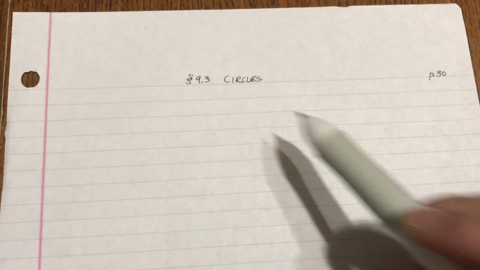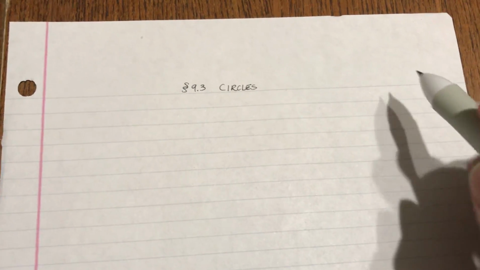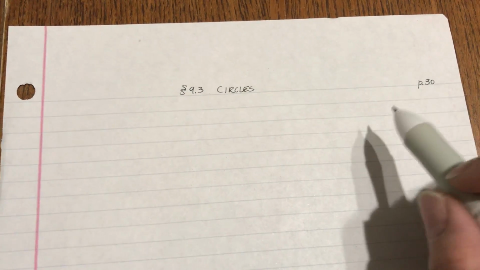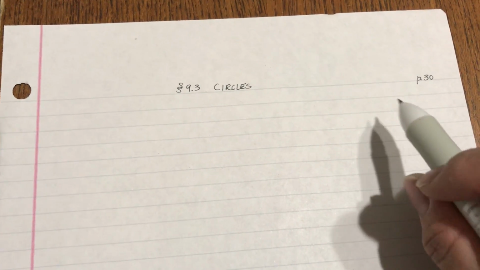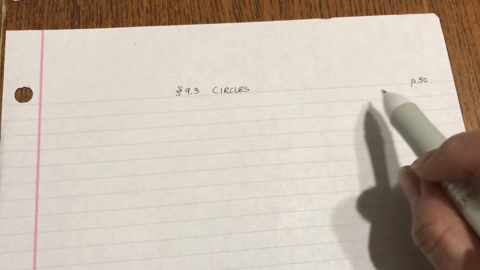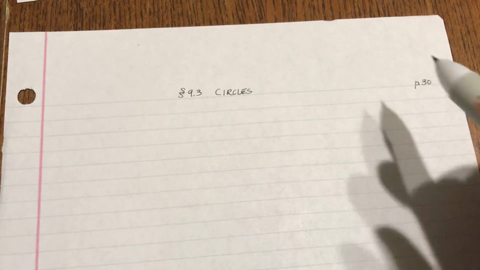The 9.3 notes on circles should be on page 30. If you did your homework for parabola last night, that should go on page 29. If you have switched them around, not a big deal. This can be on 29 and homework can be on page 30.